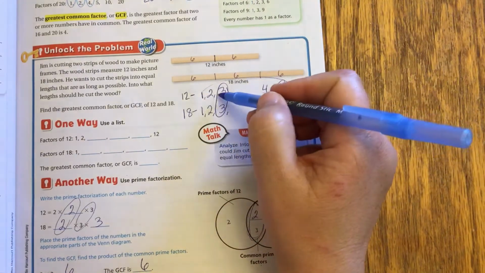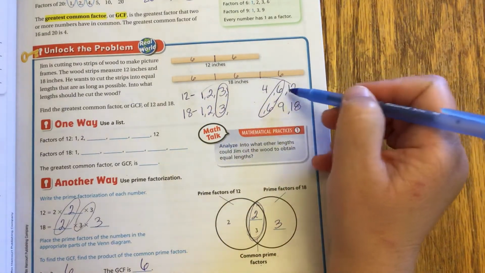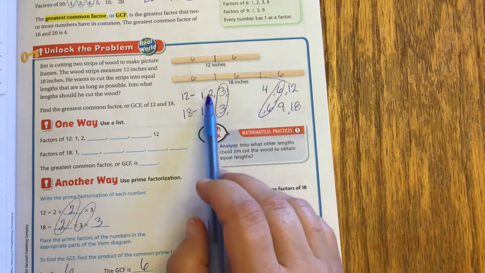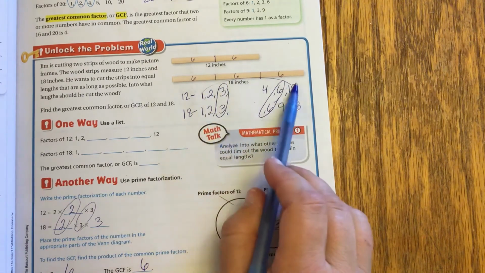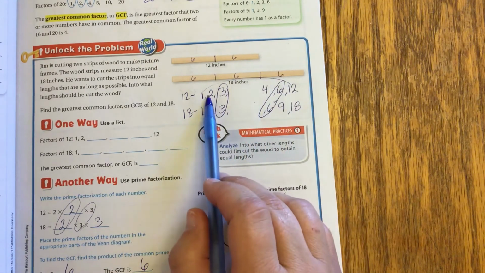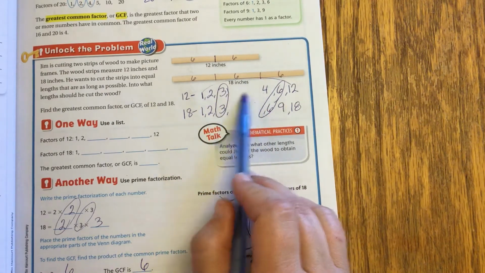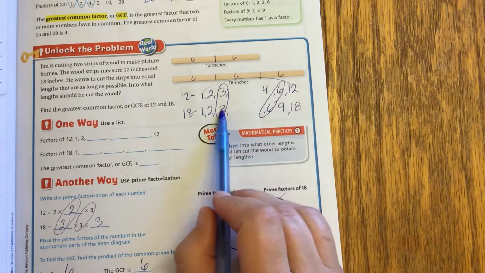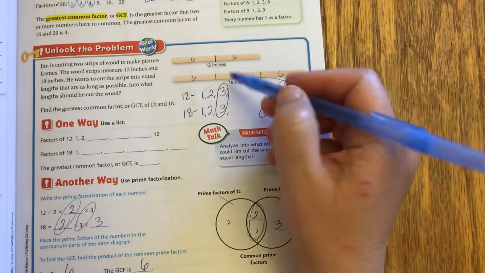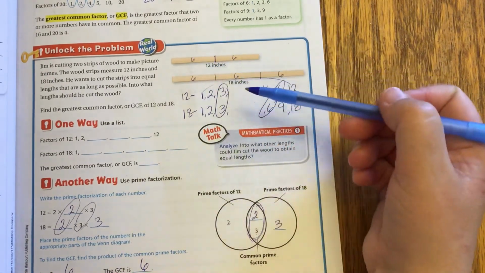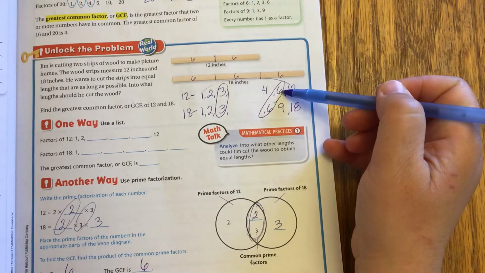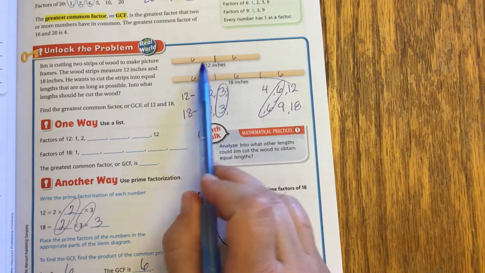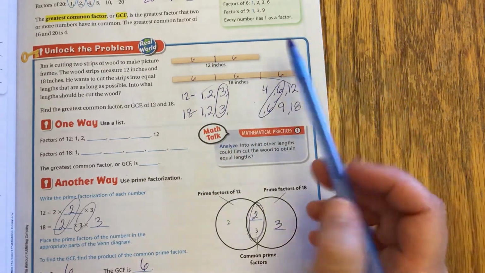The factors of 12 are 1, 2, 3, 4, 6, and 12. The factors of 18 are 1, 2, 3, 6, 9, and 18. I use the factor rainbow method, where 1 and 12 multiply together, 2 and 6, 3 and 4, and then there are no numbers between 3 and 4. For 18, there's 1 and 18, 2 and 9, and then 3 times 6. We could cut them into 3-inch pieces, but they want the greatest, the biggest size. If we cut them into 6 inches, that's the biggest factor of 12 and 18, and the pieces of wood would all be the same.